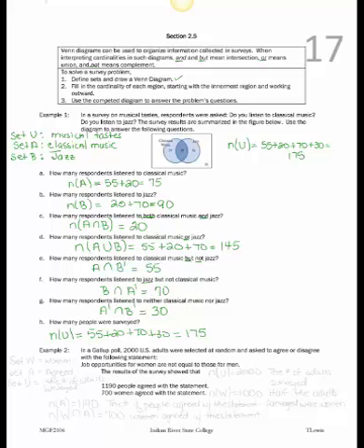Example 2. In the Gallup poll, 2,000 U.S. adults were selected at random and asked to agree or disagree with the following statement: Job opportunities for women are not equal to those for men. The results of the survey showed that 1,190 people agreed with the statement. 700 women agreed with the statement.